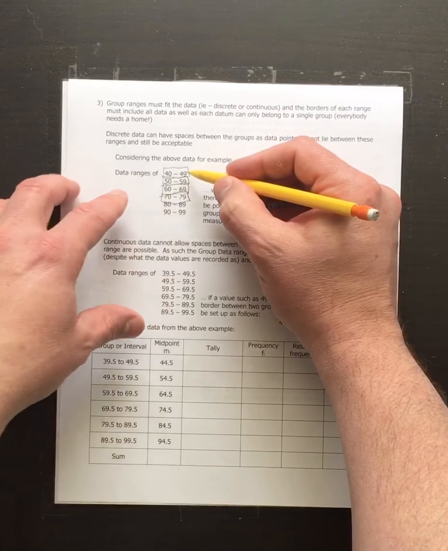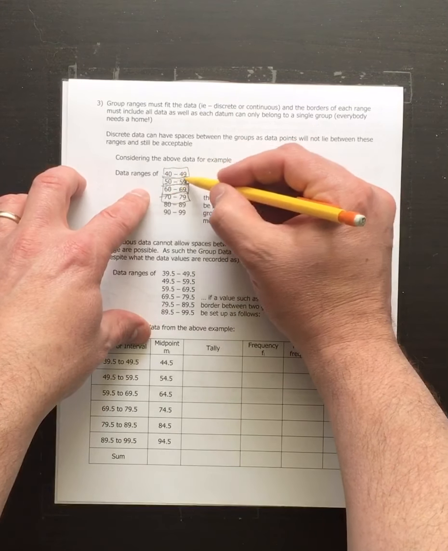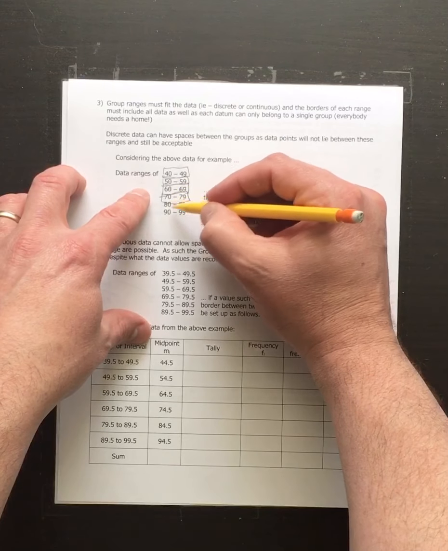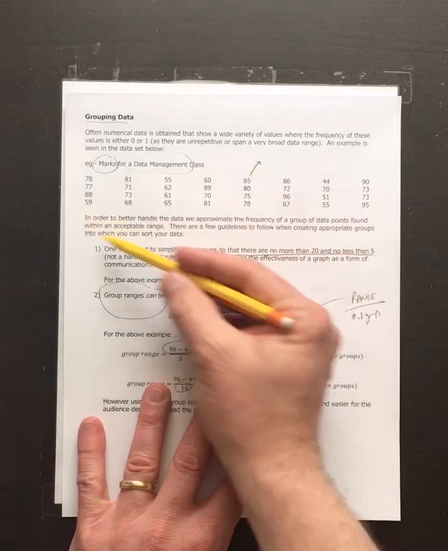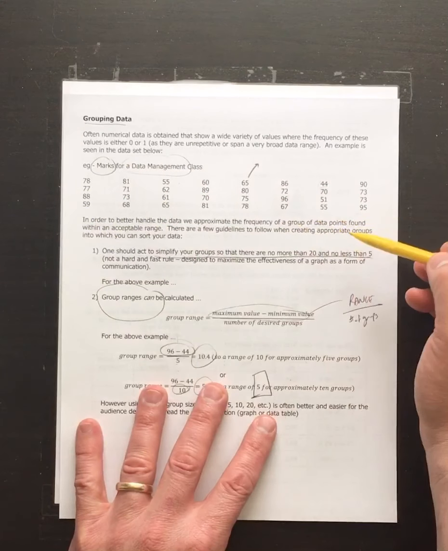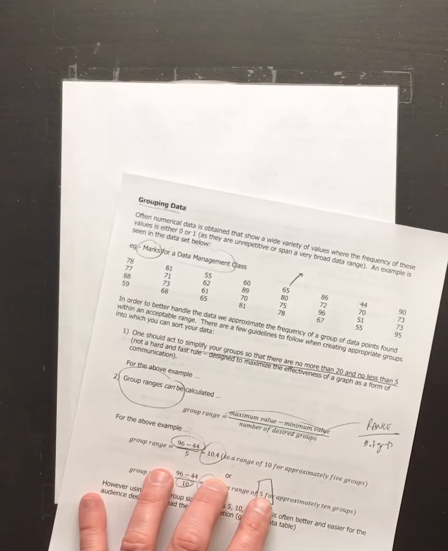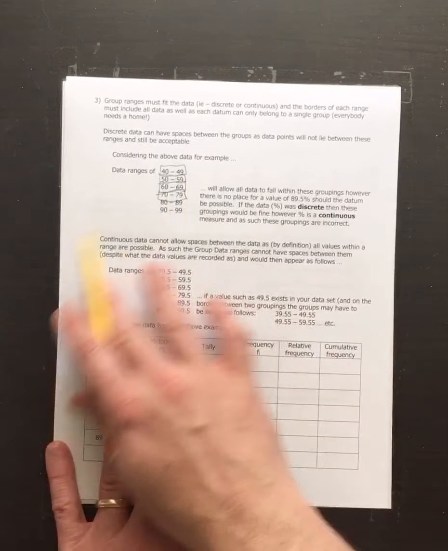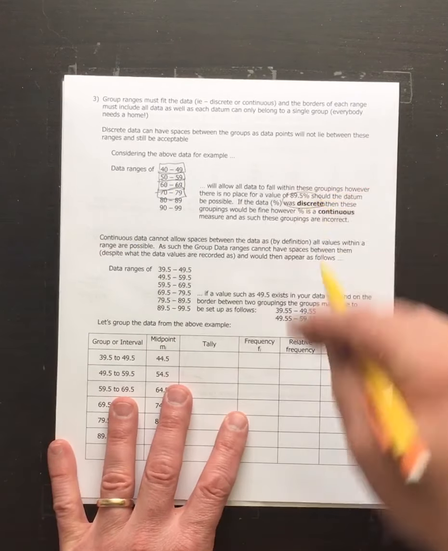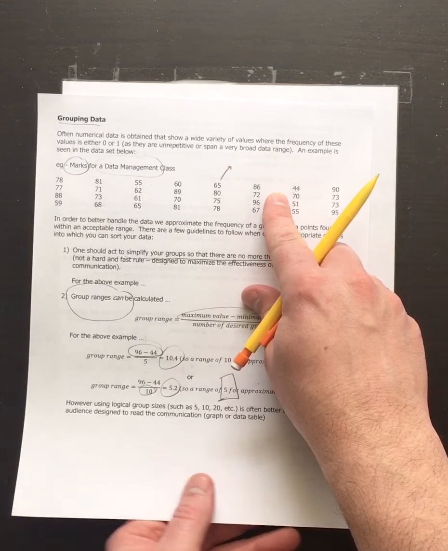Okay, now you may say to yourself, okay, 40 to 49, 50 to 59, 60 to 69, 70 to 79, 80 to 89, 90 and up. And for our data, that's perfectly fine. You look at our data, no problems. Each one of these is going to have a home because they've been rounded. For discrete data, it works beautifully. This is beautiful for discrete data. And it may also work for our continuous data. So these percentages are continuous.